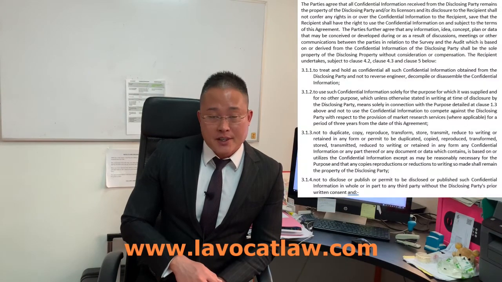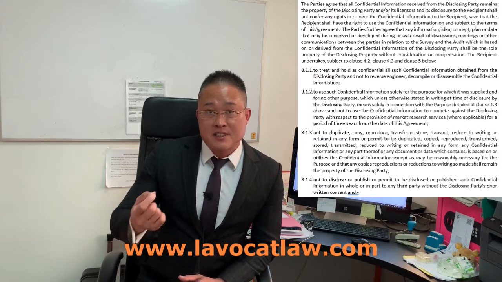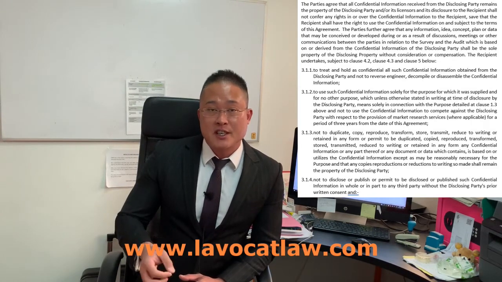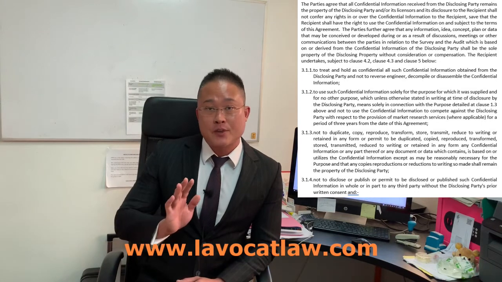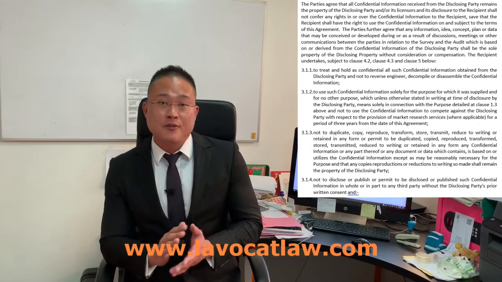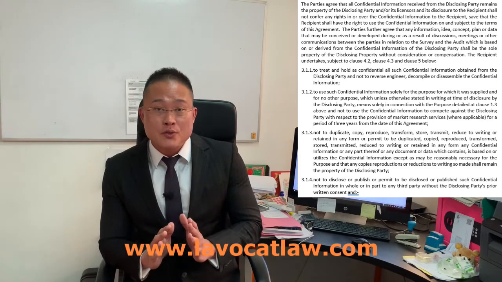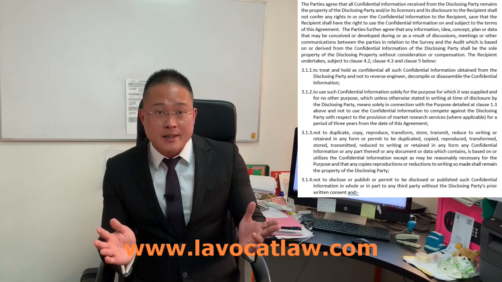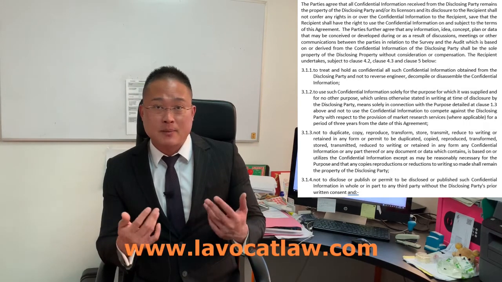Another thing that is important to include would be that the recipient, the person receiving the confidential information, has to keep the confidential information secret. That it will be kept secure and in strict confidence and not directly or indirectly disclose, copy, duplicate, reproduce, distribute, disseminate, or supply the confidential information to anyone.